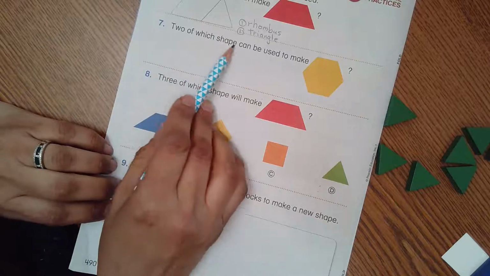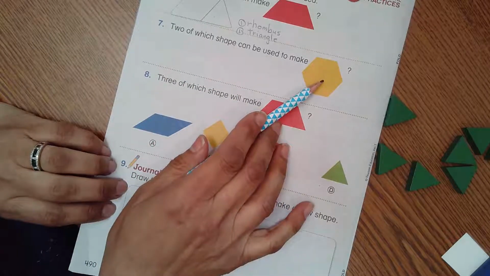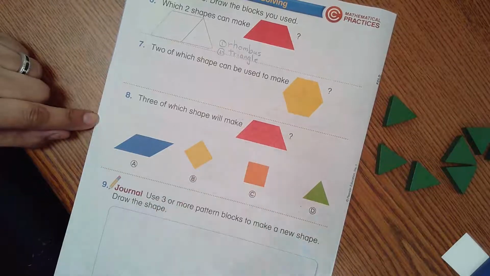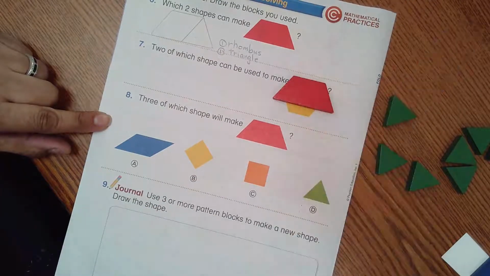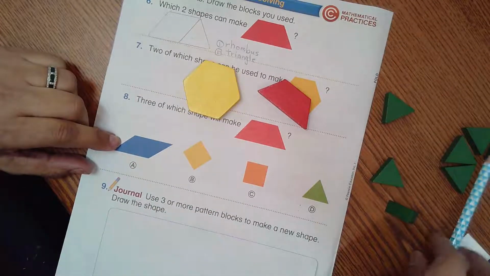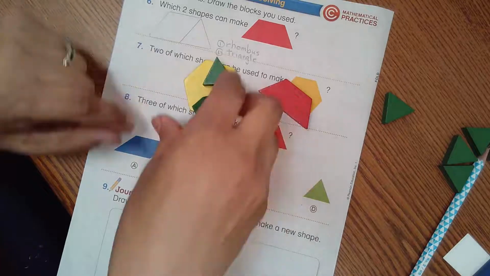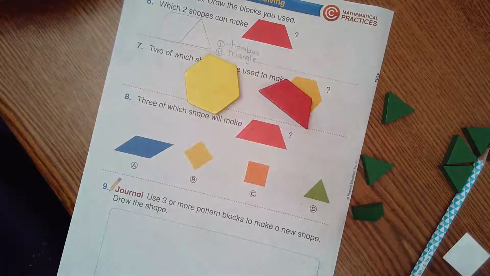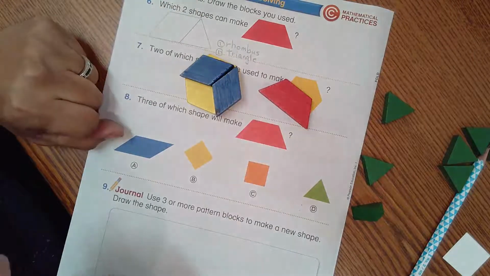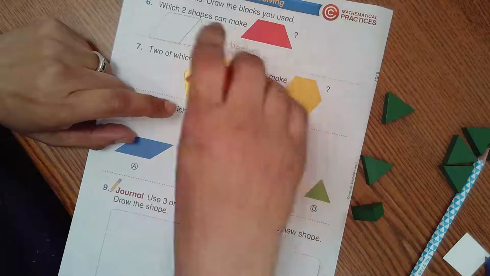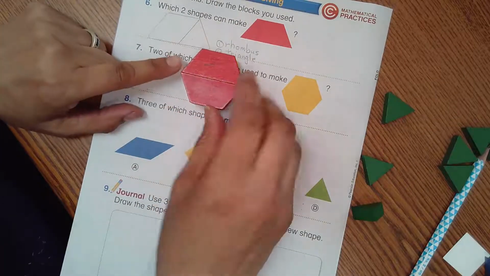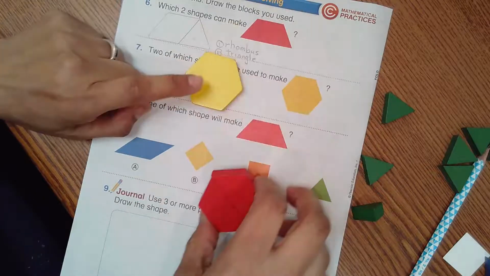Let's go for number 7. 2 of which shape can be used to make a hexagon? So that means you have 1 shape, but you're gonna use 2 of it. So which shape can make this? We did this a lot. I know if this is my hexagon, I need 2 shapes. Of course, not the triangles because they're small. So I cannot use this big shape with only 2 triangles. Also for the rhombus, I need more than 2. But the trapezoid is the right shape that I can use 2 of to make my hexagon.